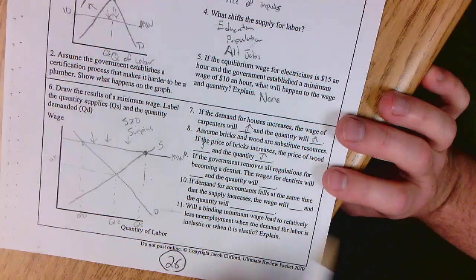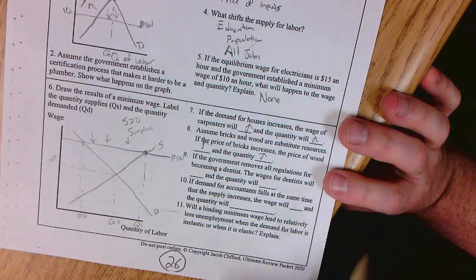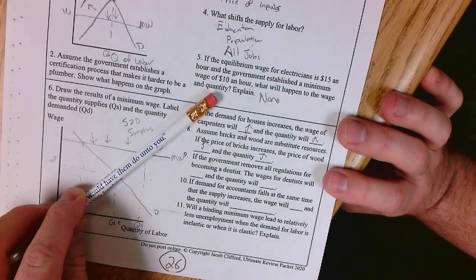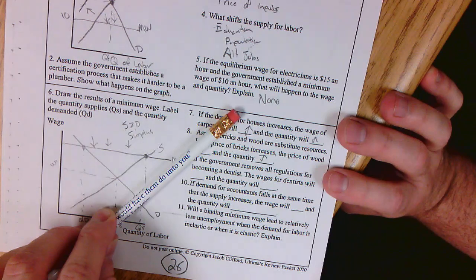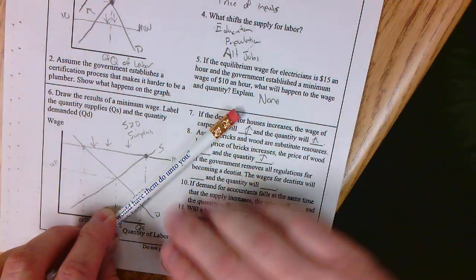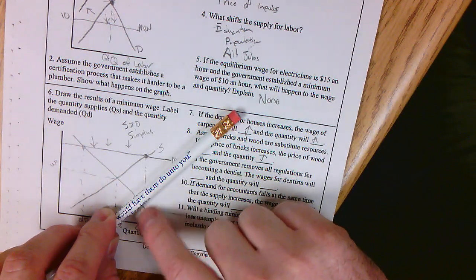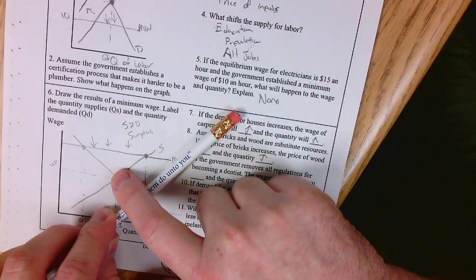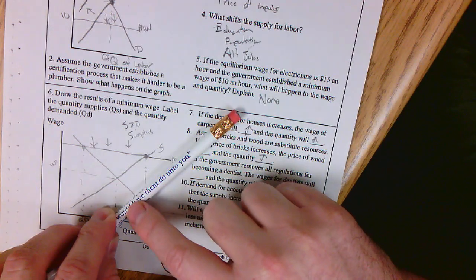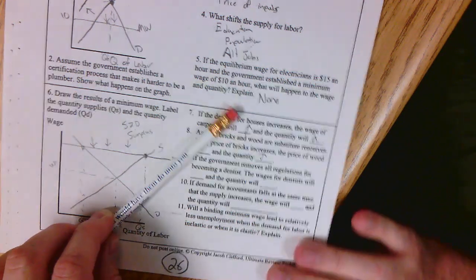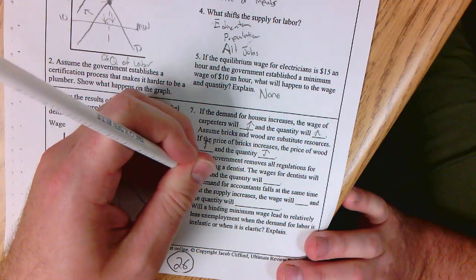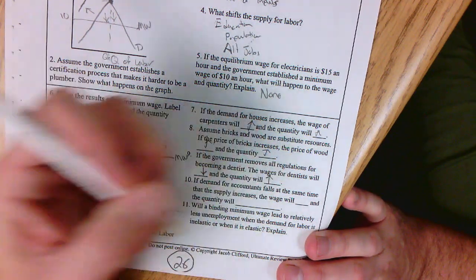If the government removes all regulations from becoming a dentist, I think that would affect the supply of dentists. Now it's easier to become a dentist, so our supply curve shifts to the right. If more people are doing it, our quantity is increased. If more people are doing it, I think that would lower the wages, right? Our equilibrium wage would go down.